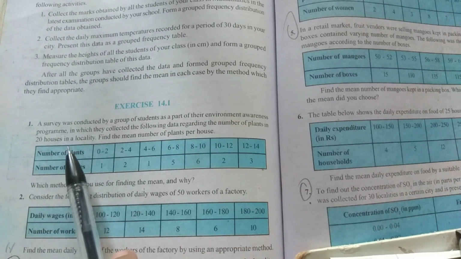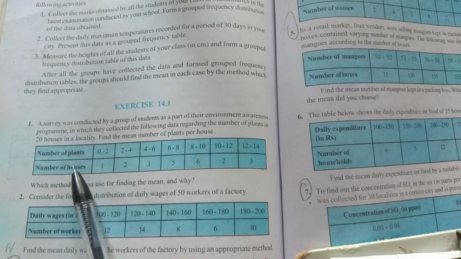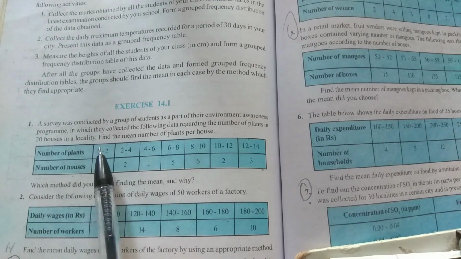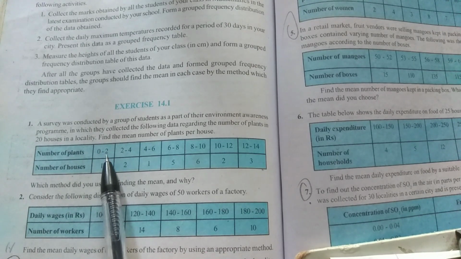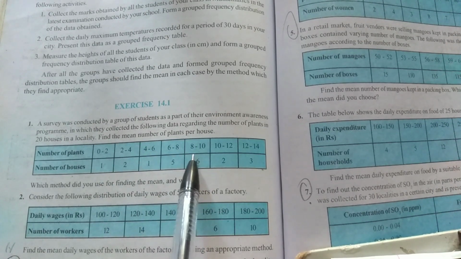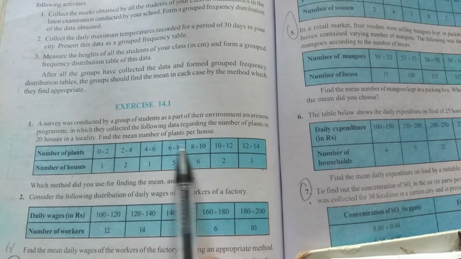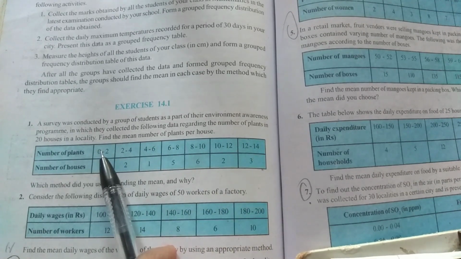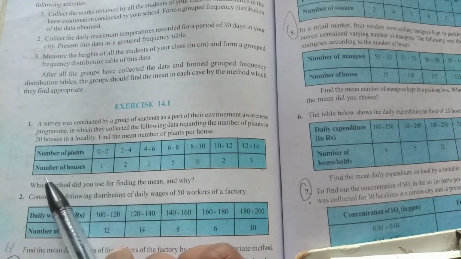Now see here, number of plants. First of all we have to make two columns, number of plants, where we are given the range 0 to 2 plants, one house is there. 2 to 4 plants, 2 houses. 4 to 6, 1. 6 to 8, 5. 8 to 10, 6, and so on. So first of all, these all are called as what? Class intervals. So we have to make here two columns, and here frequencies.